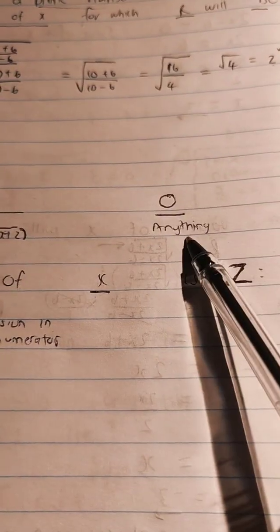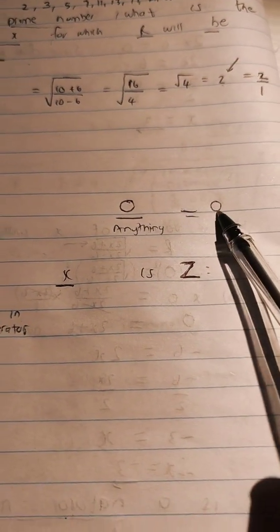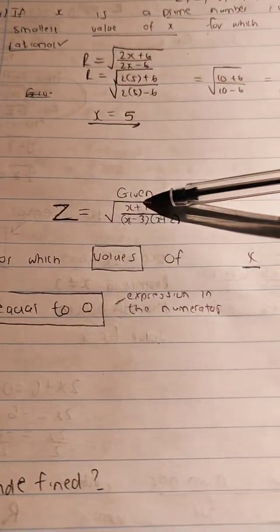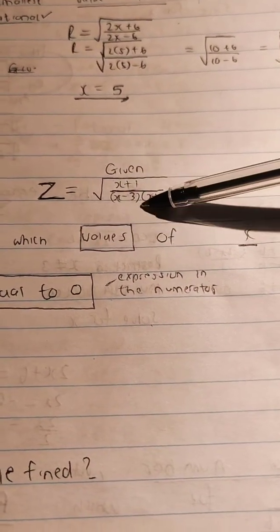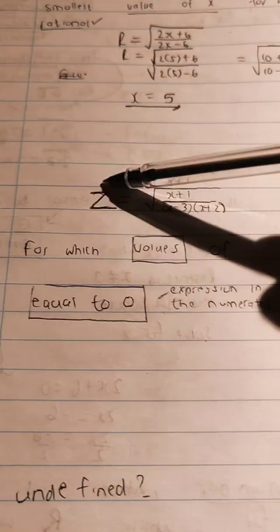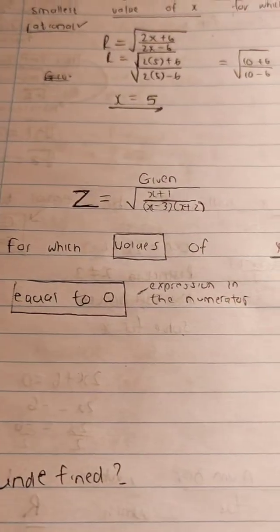But 0 divided by any number except 0 in the denominator will always give us an answer that is what? That is 0. So in other words, if there is a 0 in the numerator, 0 divided by anything will give us z being equal to 0.